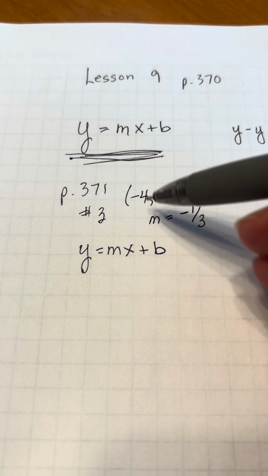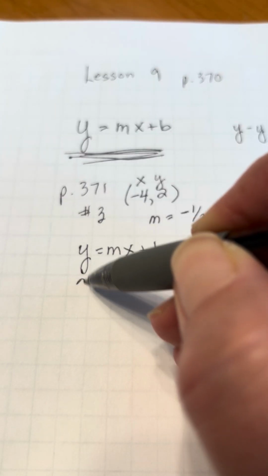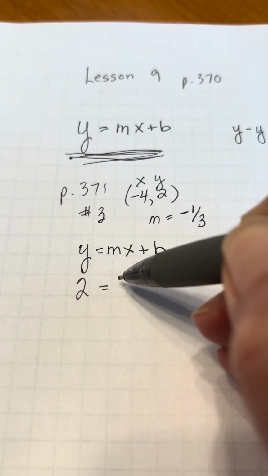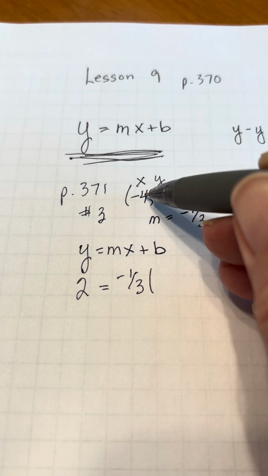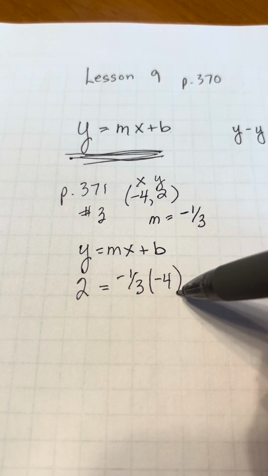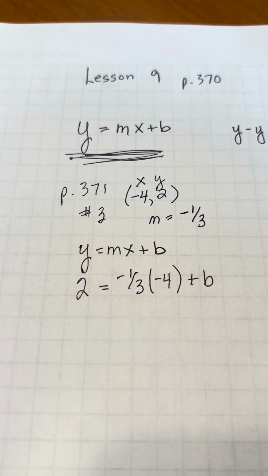We're going to put in what we know. We know this is an x, we know this is a y. So we can say 2 = -1/3, that was the m, times the x, which is -4, plus b. What we don't know is the b, so we're solving this for b.